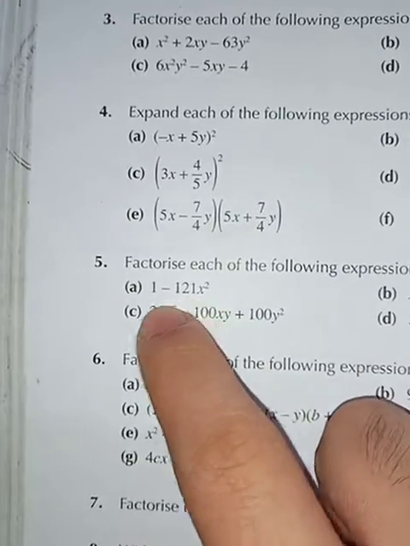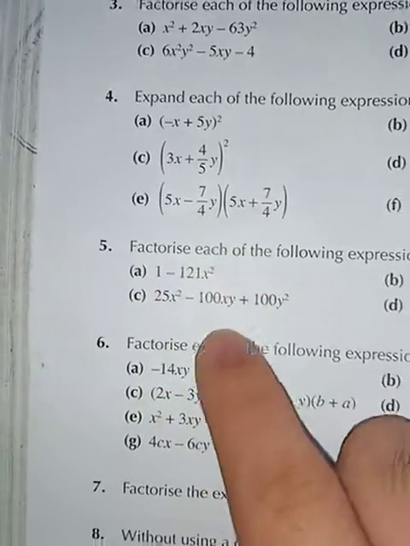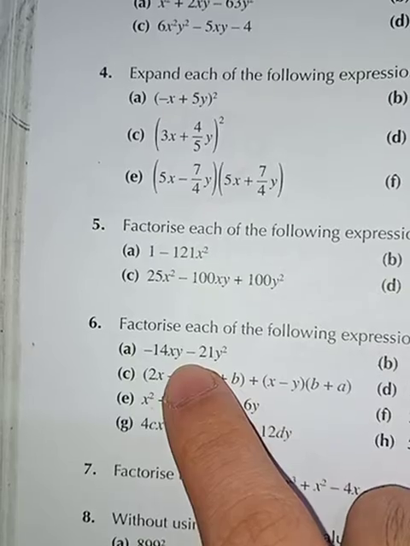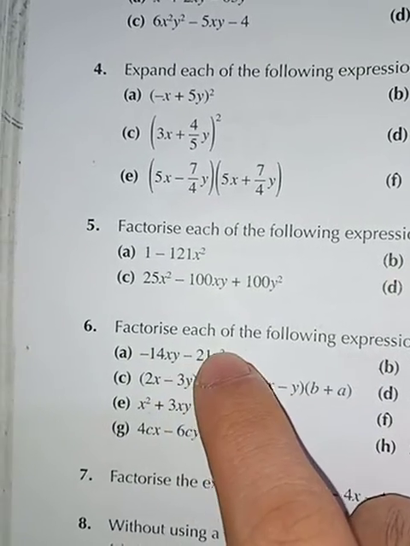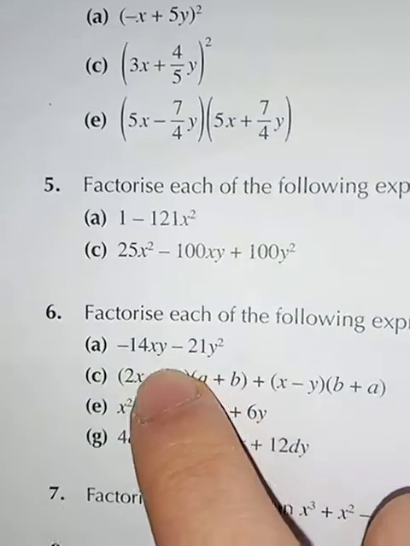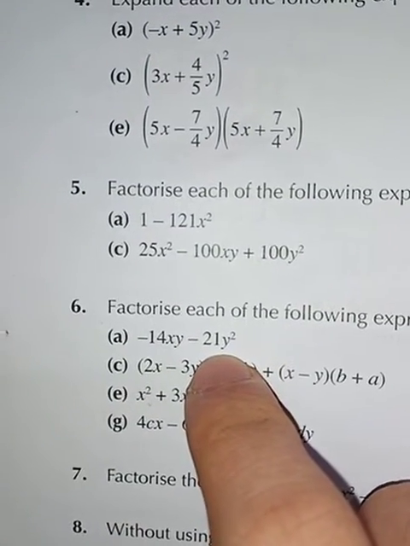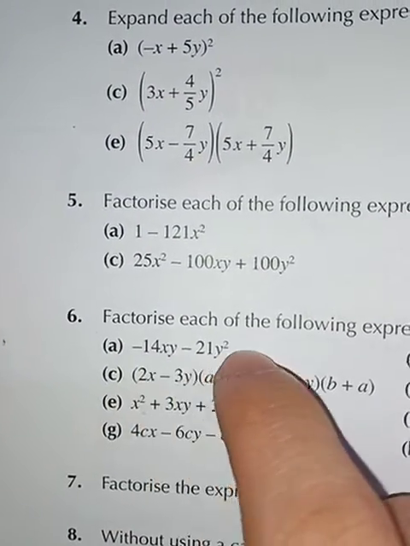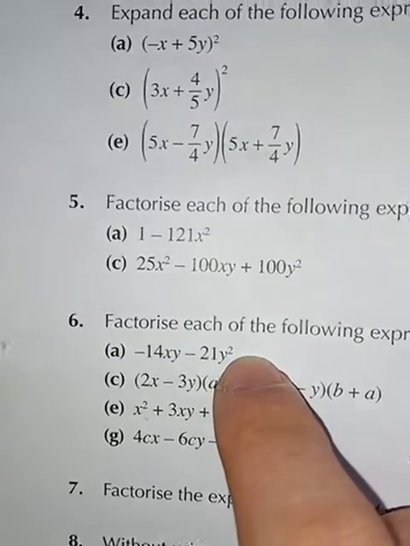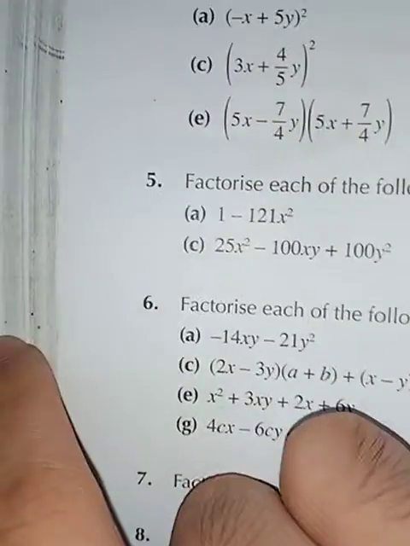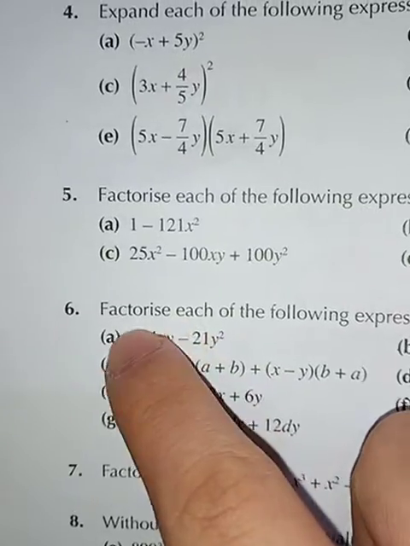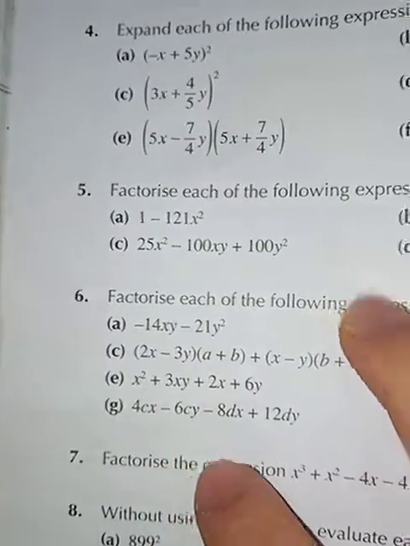For this one, you root both of them. Now for this one, you just pull out the factor. So 14 and 21 can both be divided by 7, and xy and y squared can both be divided by y. So you can pull out 7y. 7y pulled out, this one divided by 7y, this one divided by 7y. Remember?